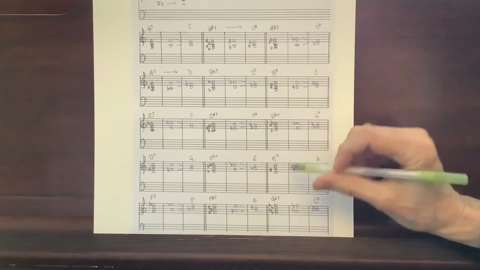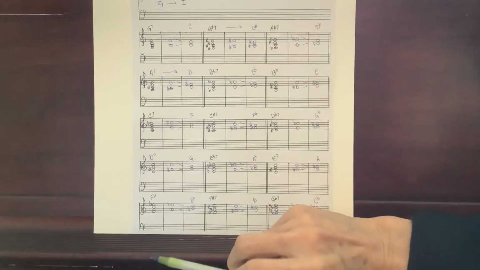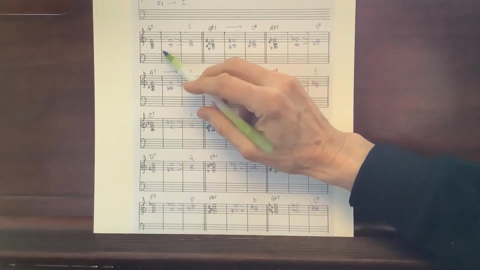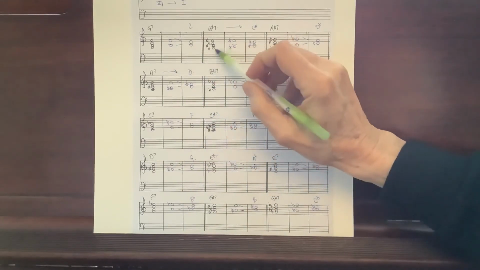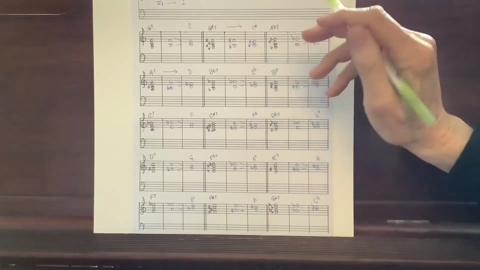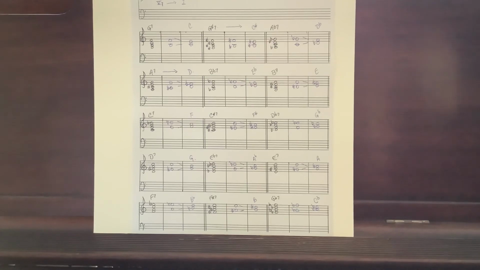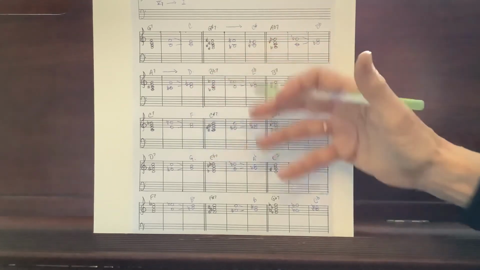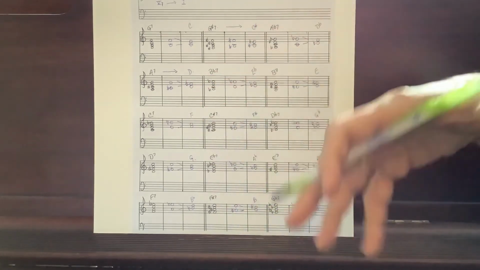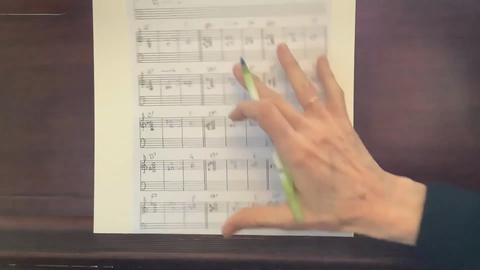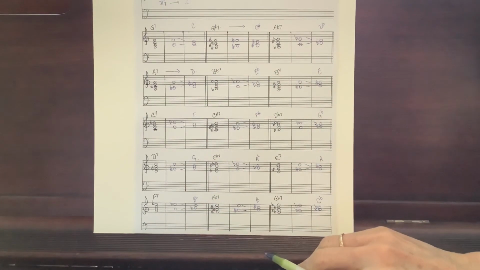So that's our introduction to tritones. Next lesson, we're going to play everything on this page. And so you'll get a tactile and aural awareness of what these things are, what they feel like, and what they sound like. So until next time, take care, study this as much as you can, and we'll see you then.